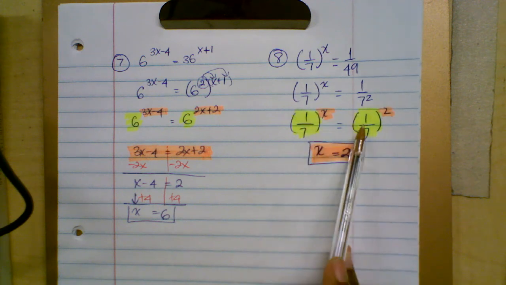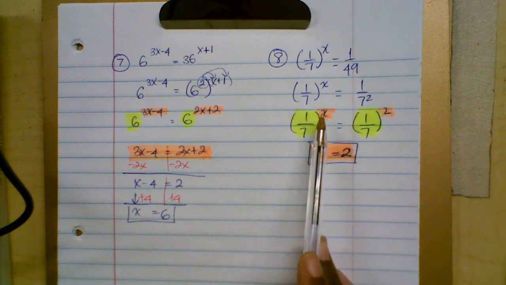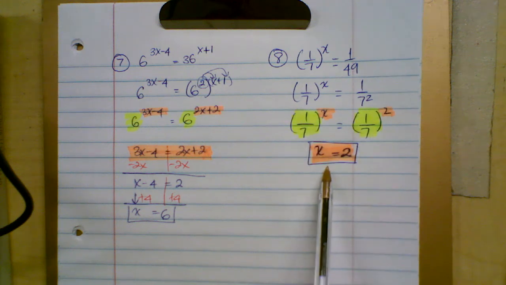Now I notice that they share the same base. So what needs to be equal to each other? The exponent. Okay, and that's the final step.